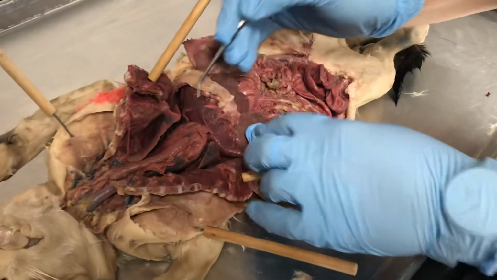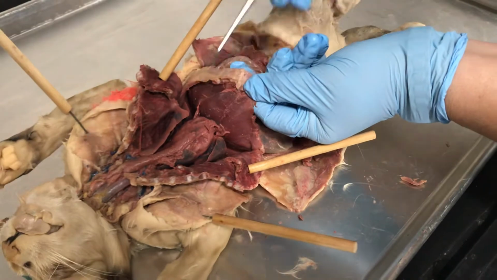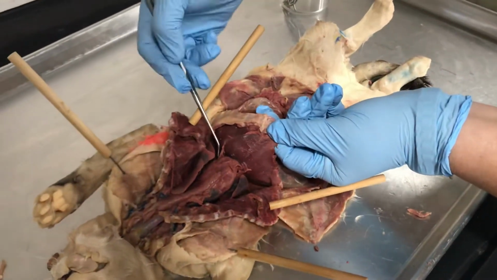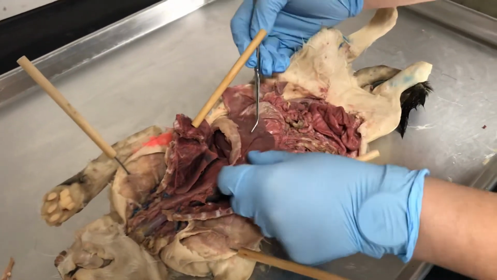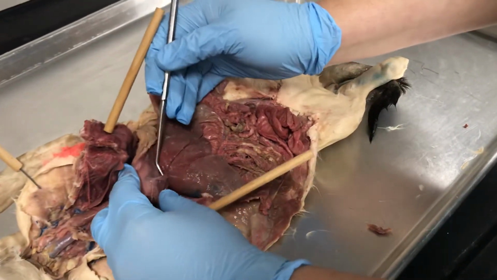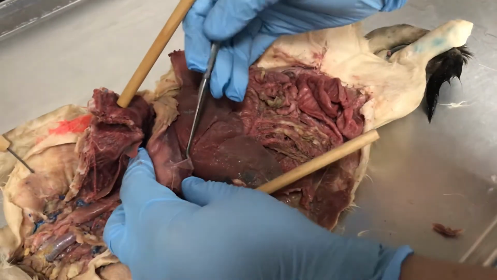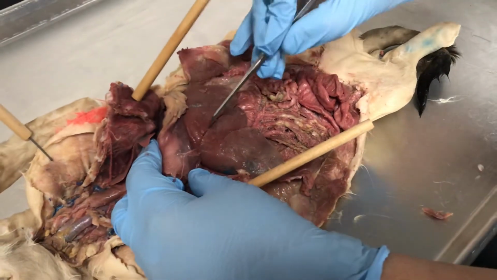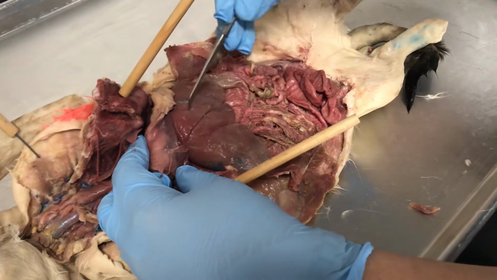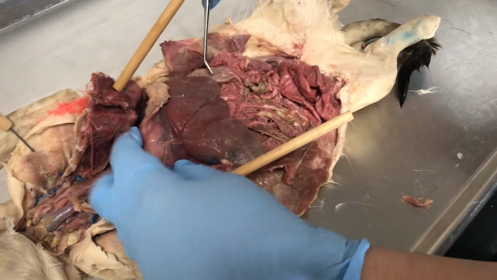And here we have a dome-shaped muscle. We call this the diaphragm, that separates the thoracic cavity from the abdominal cavity. When we open this, you see here a ligament. This is the ligamentum falciforme, and it separates the lobes of the liver, because this huge organ is the liver.